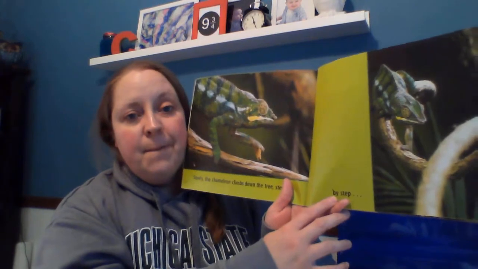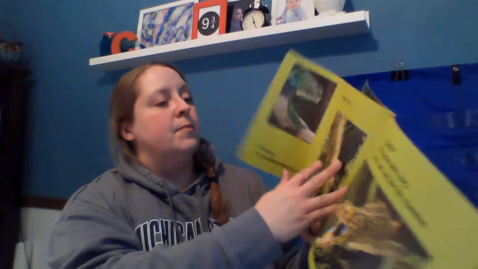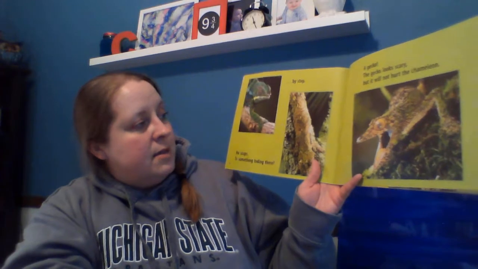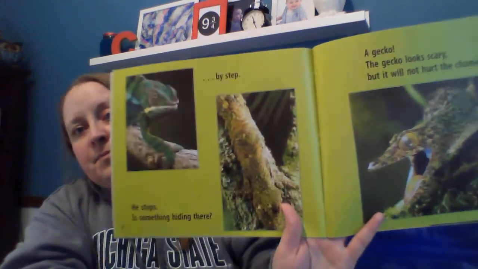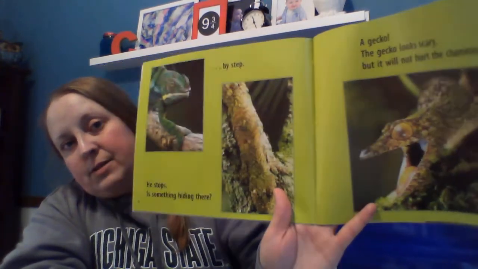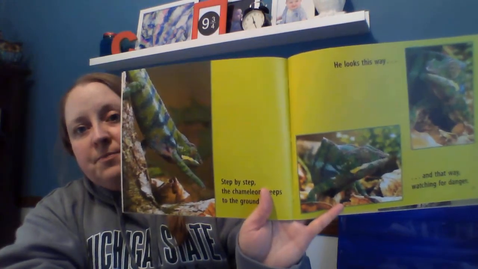Slowly, the chameleon climbs down the tree, step by step by step. He stops. Is something hiding there? A gecko. The gecko looks scary, but it will not hurt the chameleon. The gecko is camouflaged. He blends in with his surroundings. Step by step, the chameleon creeps to the ground. He looks this way and that way, watching for danger.